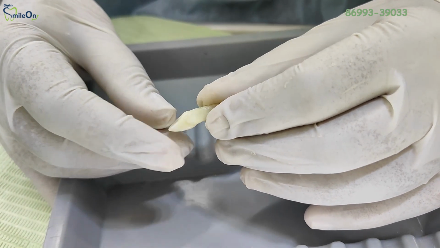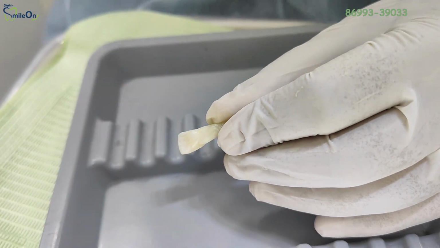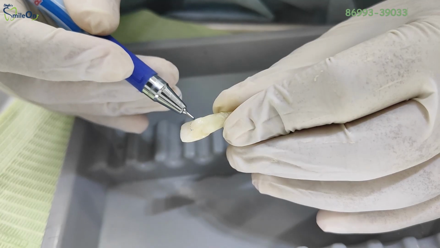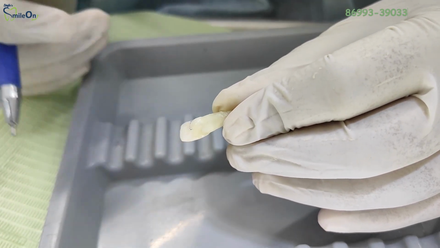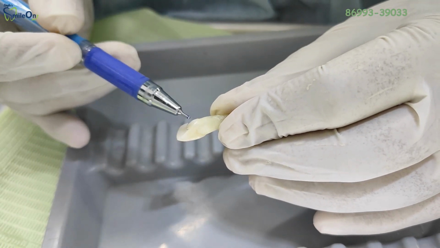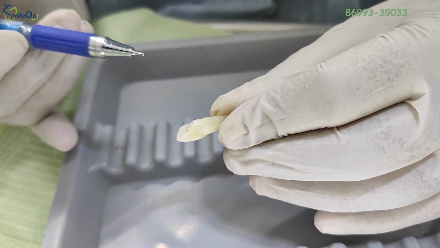In the crown, on the lingual side, we have a cingulum. You can clearly appreciate this is the cingulum. Basically, you can see it as a protruded part on the tooth. Now this will be an anatomic landmark for the access cavity preparation.